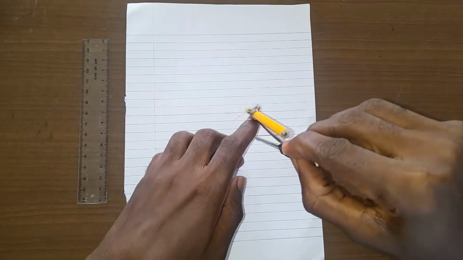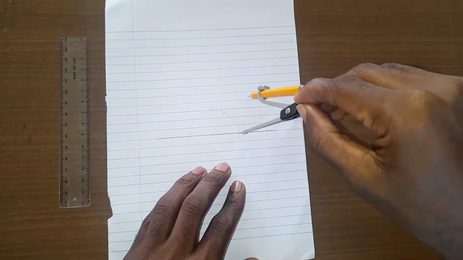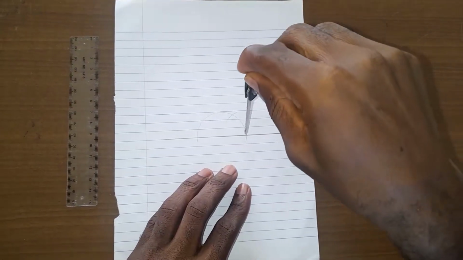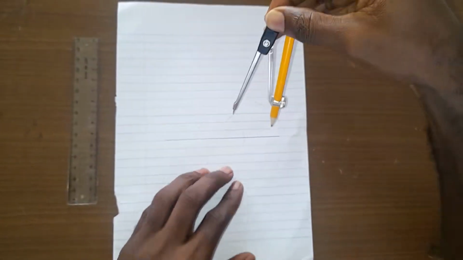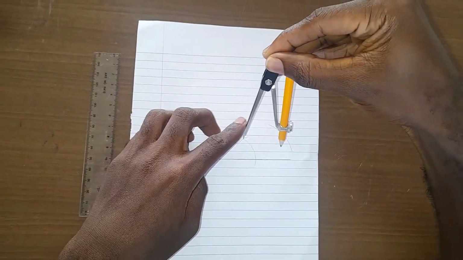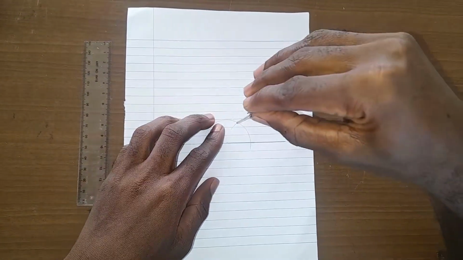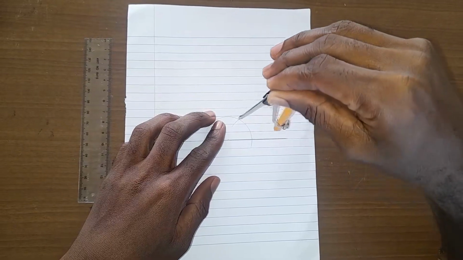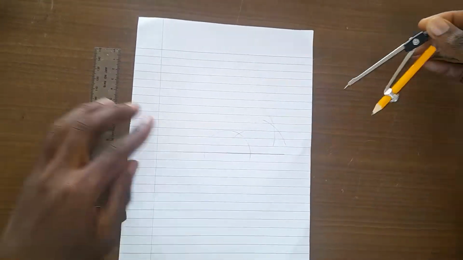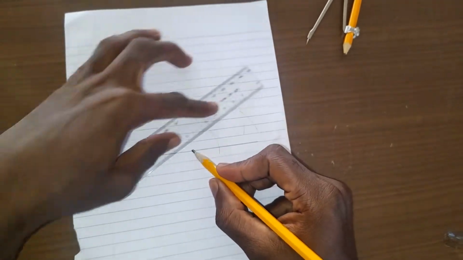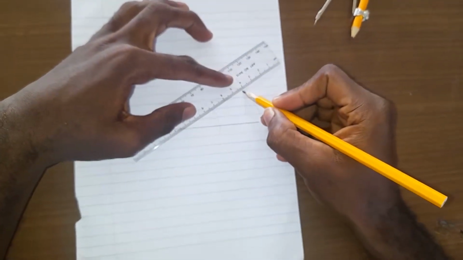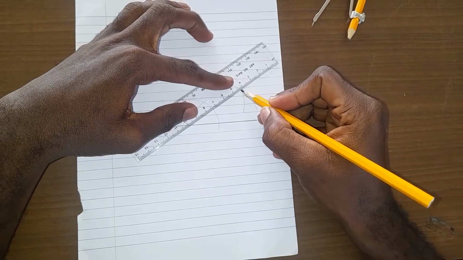So I'll stand here. I've drawn an arc. Then I'll use the same radius to stand at the point here, and I draw another arc. So if I draw a line from this point here to pass through this point, I have drawn an angle of 30 degrees.